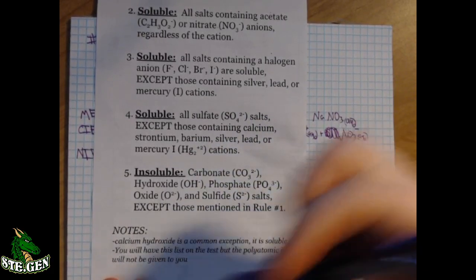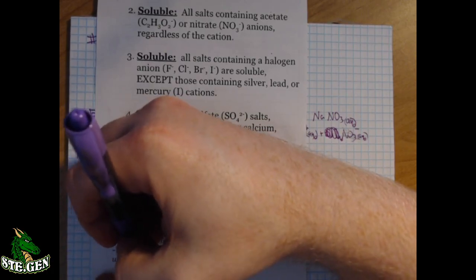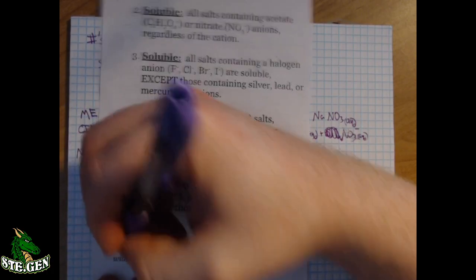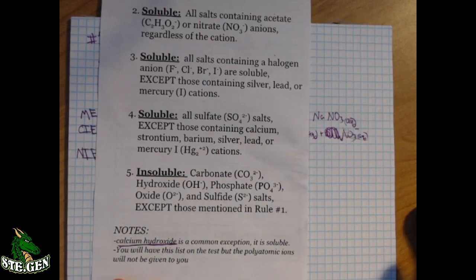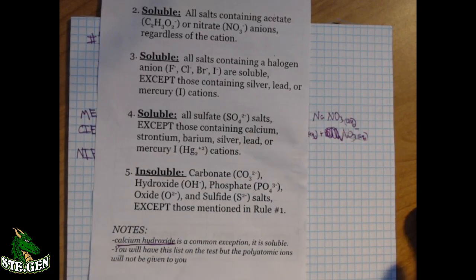The other one is just people are missing this common exception down here. You do have to know and have to use this exception. The calcium hydroxide is soluble. You actually need that for the last question on the worksheet, number 19.